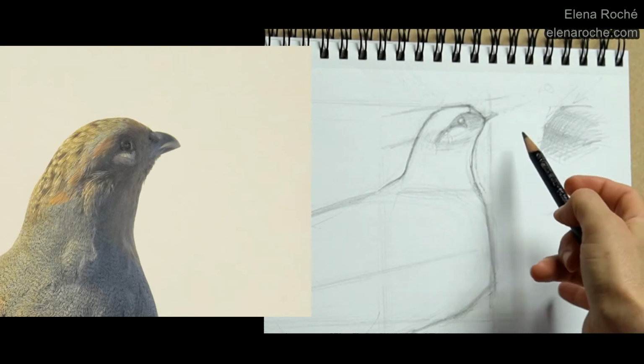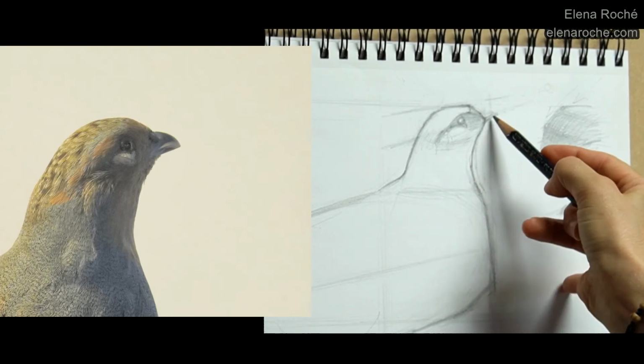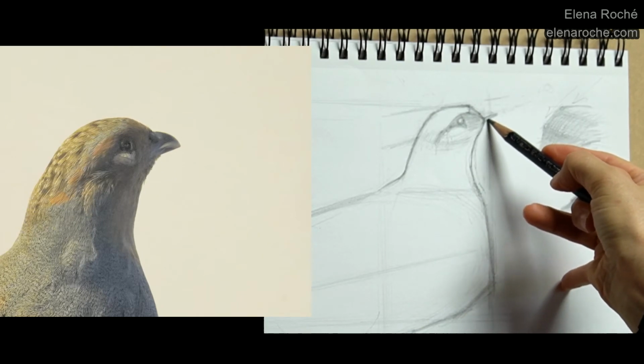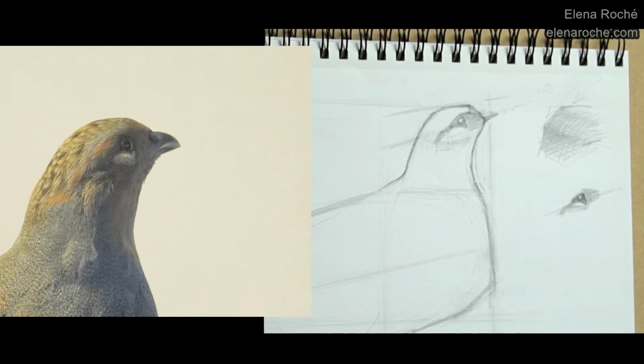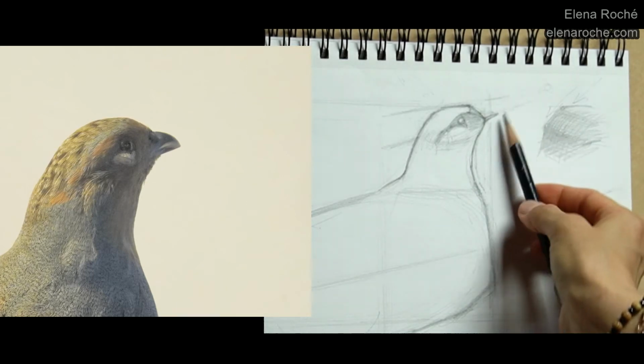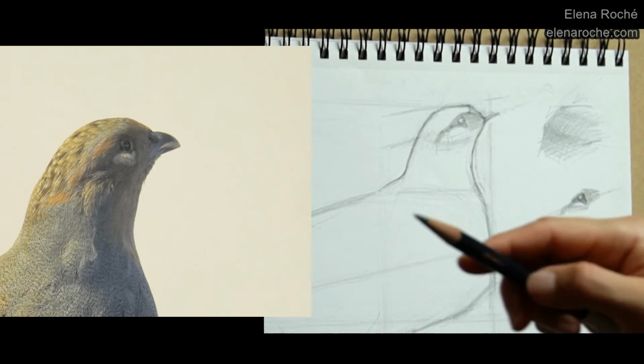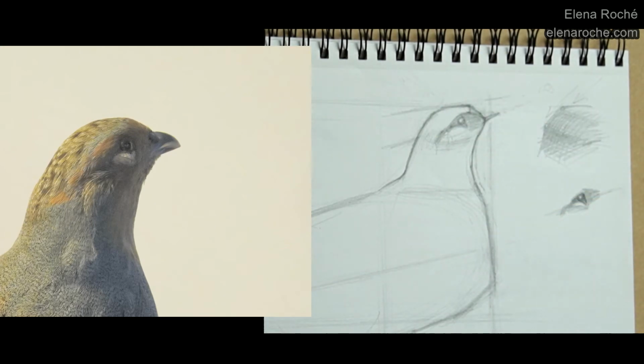Let's finish the beak. The beak, like I said, follows in this direction. There is less of the beak we see on the bottom. Now let's see if we got the length of it correct. Does it stop here? Is it a little longer? Is it a little shorter? Because we already got the eye. The placement of the eye seems to be good.